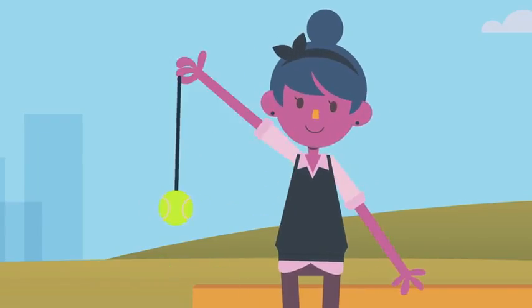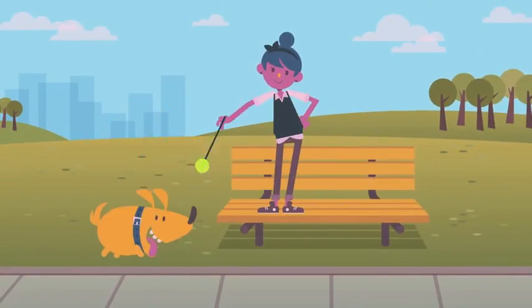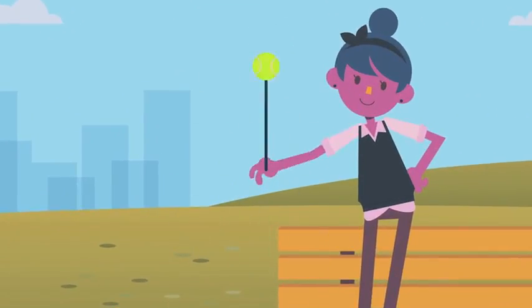Imagine you've got a tennis ball attached to a piece of string, and you start swinging it in circles. Whoa now, watch out for your buddy. Let's take a closer look at the fascinating physics of this simple action.